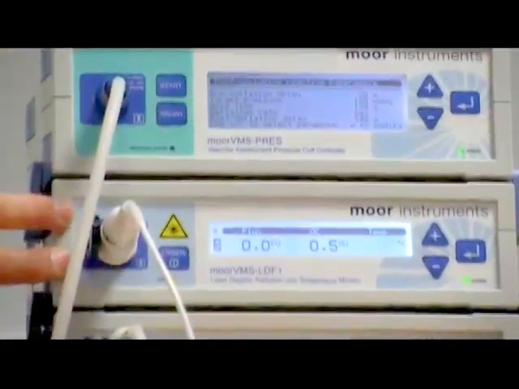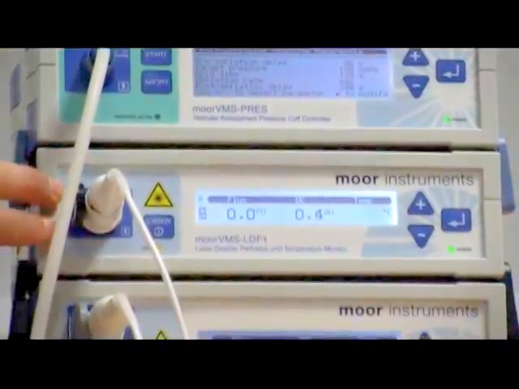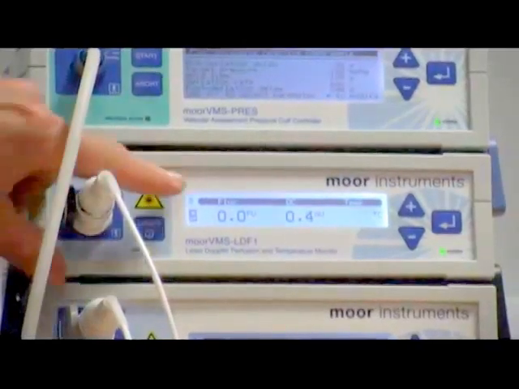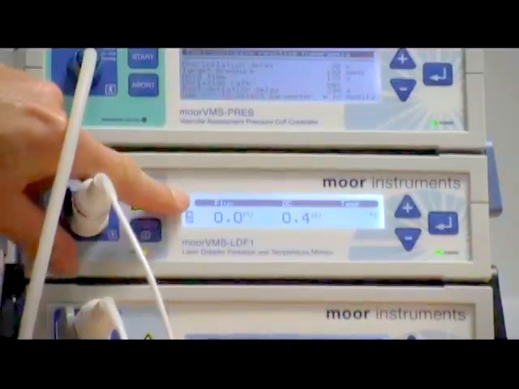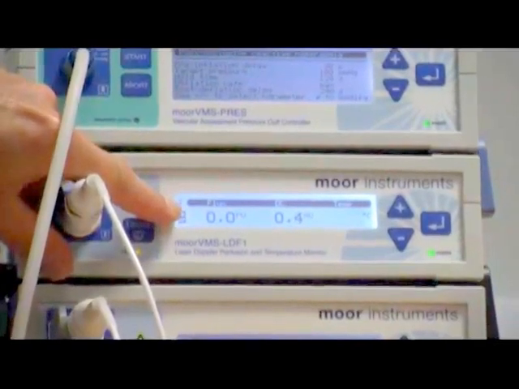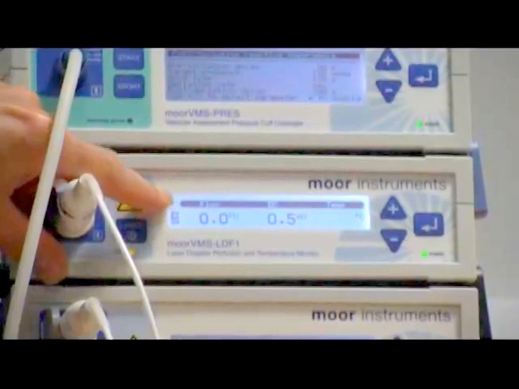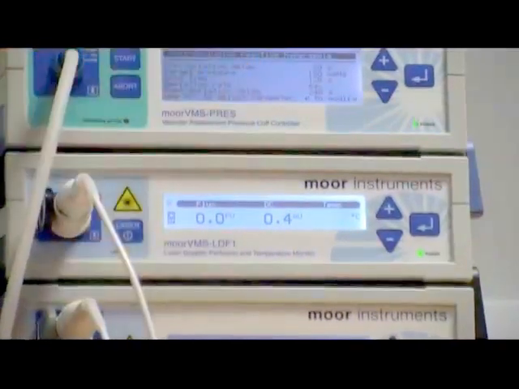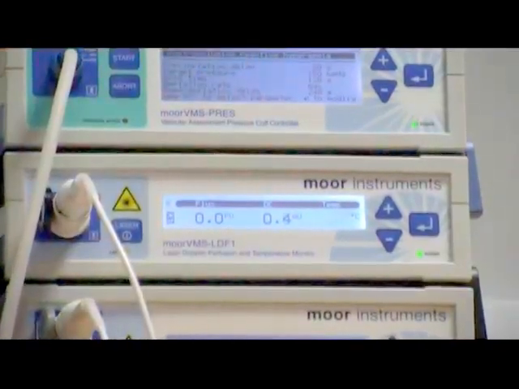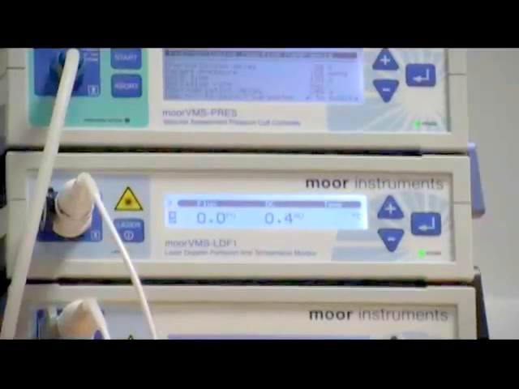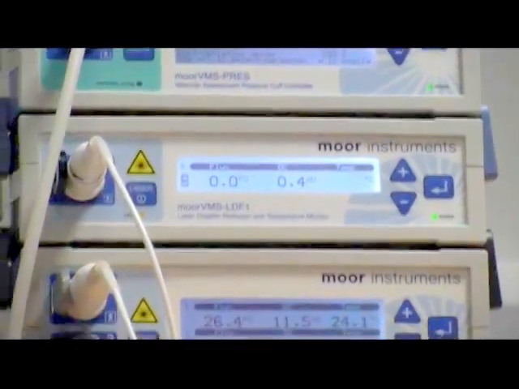The second system or unit we have today is the high power laser Doppler blood flow monitoring system. We have the flux reading here, which displays the level of blood flow being measured from the fingertip, and the DC, which reflects the level of reflected light being received by the probe.